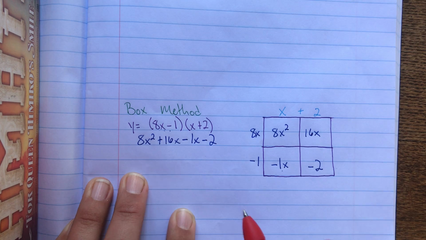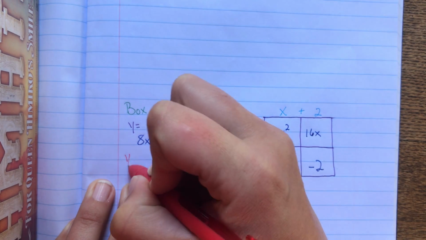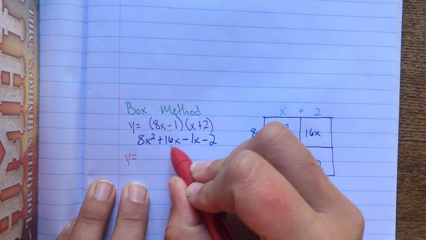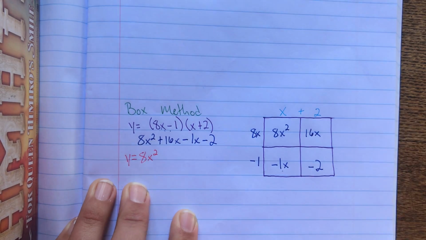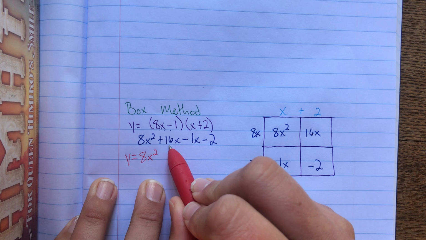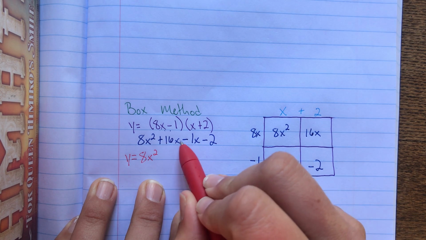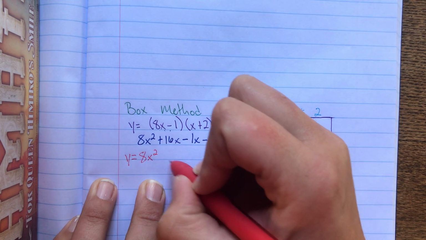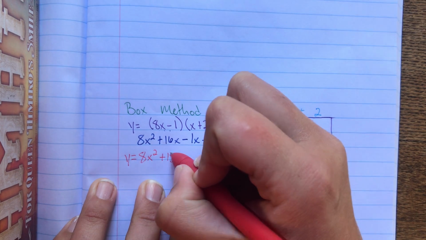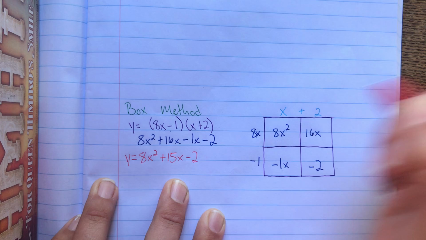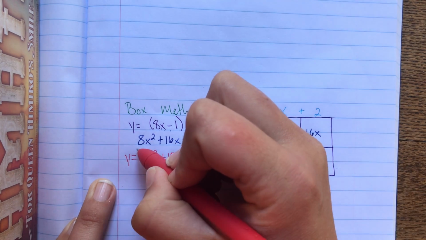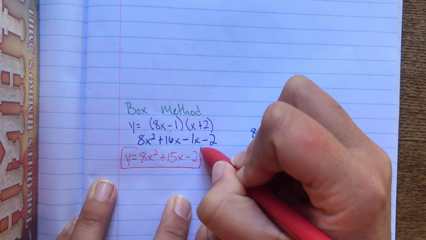I need to combine my like terms. So y is ultimately going to be equal to 8x squared, because there are no other x squareds, so it's for sure in my answer. I have a positive 16x minus 1x. A positive 16 minus 1 would be a positive 15x. And then I have a negative 2. And all my like terms are combined. That is my final answer.